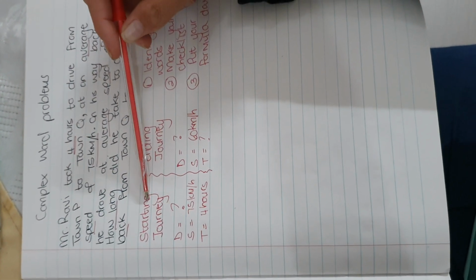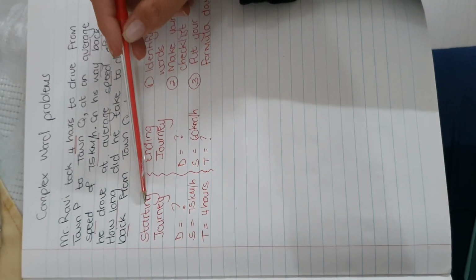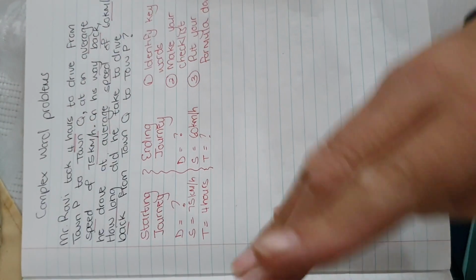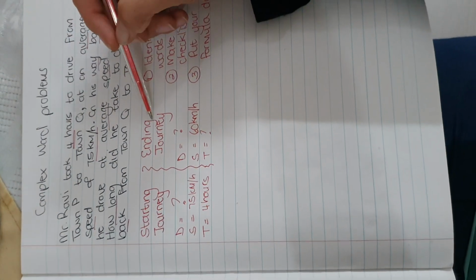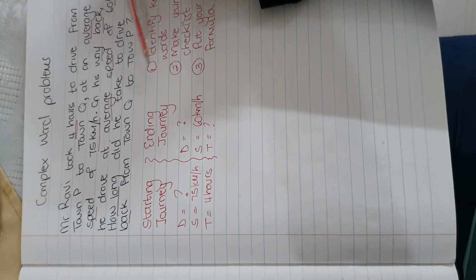The reason I said the starting journey and the ending journey is because the starting journey is his journey going from town P to town Q. So in the beginning, when he went there, he traveled from town P all the way to town Q. So that is the starting journey. When he came back, that is what we refer to as the ending journey. The ending journey is when he traveled from town Q back to town P. Now, we do that so that we know how to break up our word problem and we can then identify what portions of the word problem we need to look for.